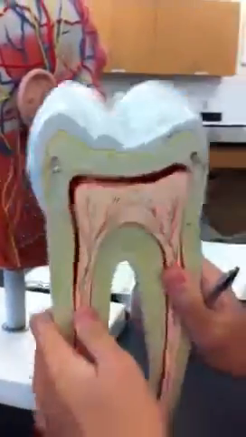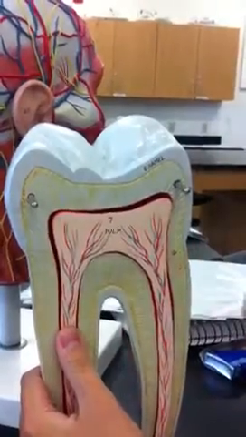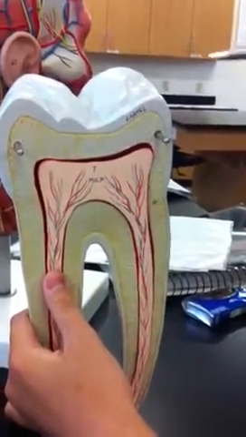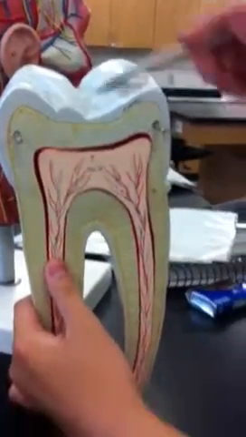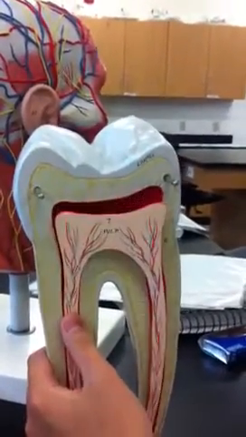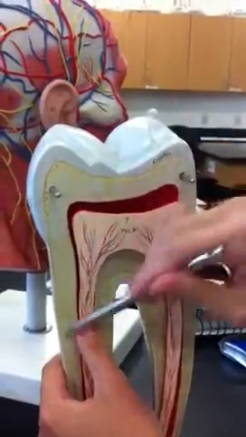Now we're going to the tooth. Big old tooth. Saber tooth. We have the tooth. We can go through the first 3 inner layers of the tooth. We have the enamel. We have the dentin, which is that all around, and we have the pulp.